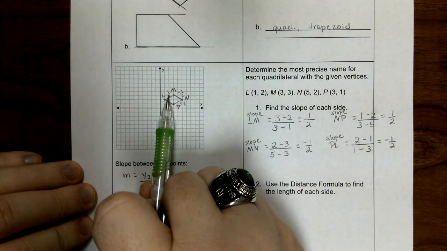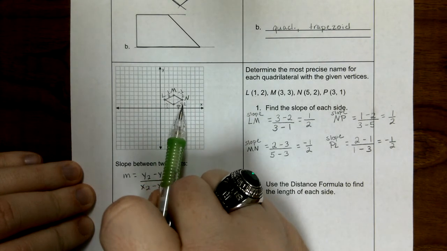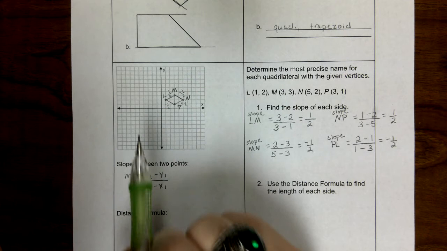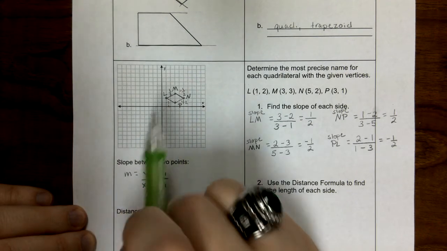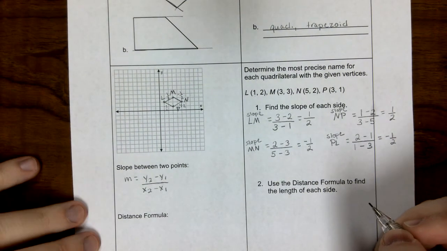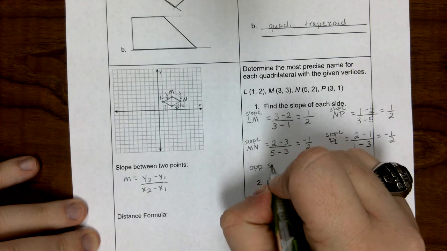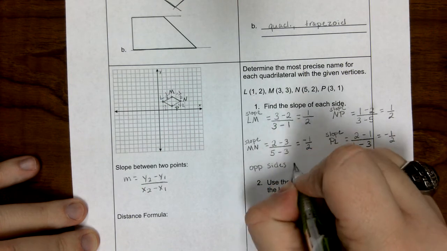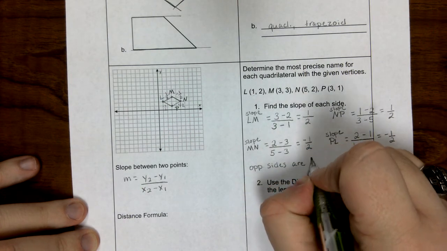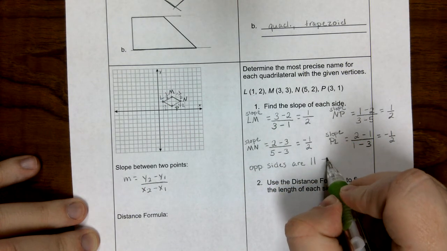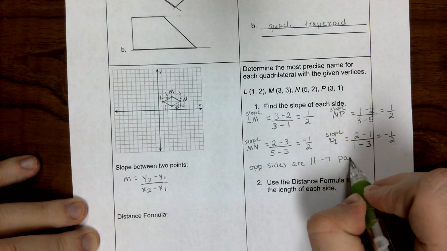Now, look at this. Opposite sides are parallel because, remember, parallel lines have the same slope. So opposite sides have the same slope, so they're parallel. So we're going to say opposite sides are parallel. That's the parallel symbol. So we know that we have a parallelogram.